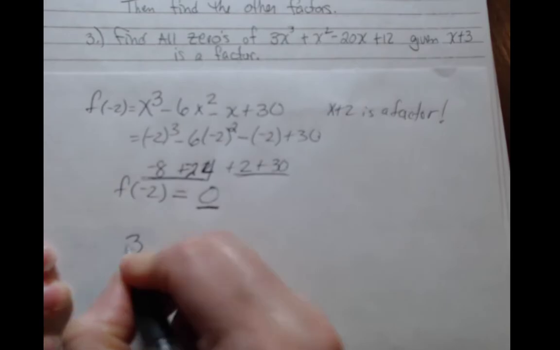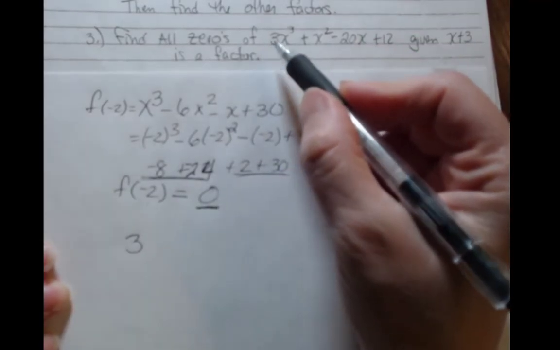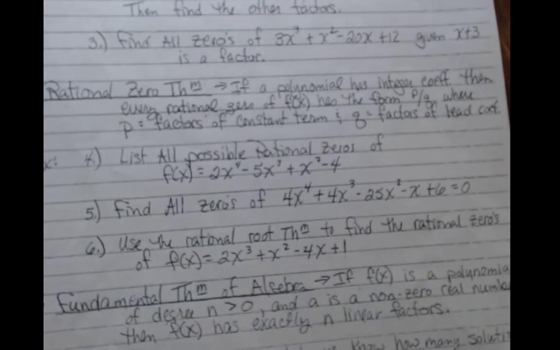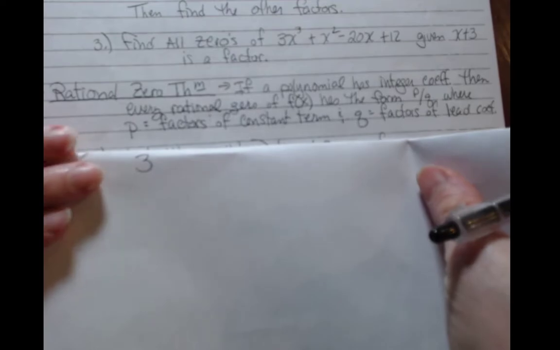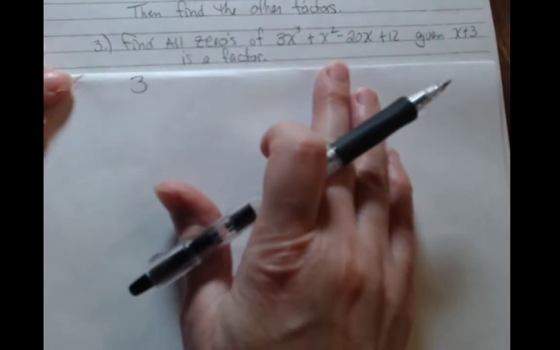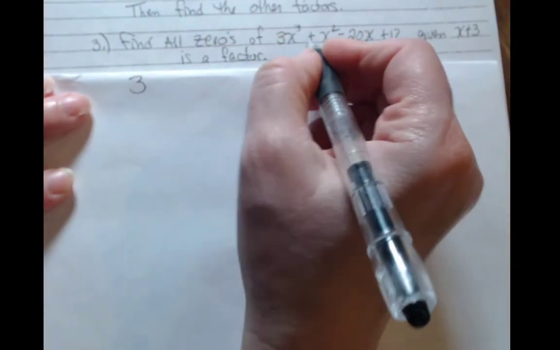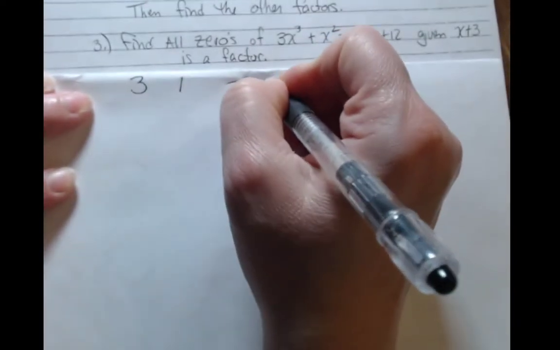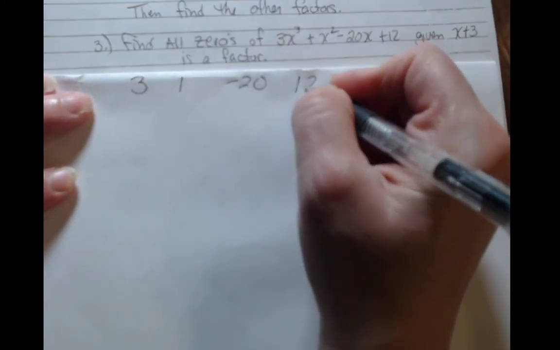So I'm going to take my coefficients: 3, 1, negative 20, and 12.